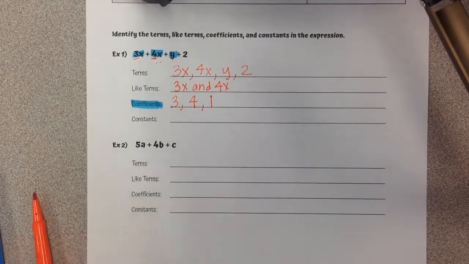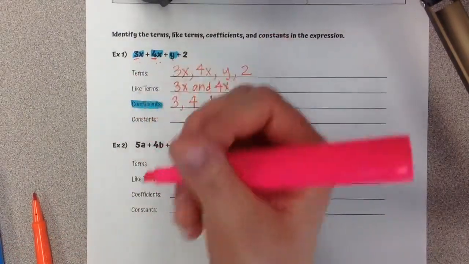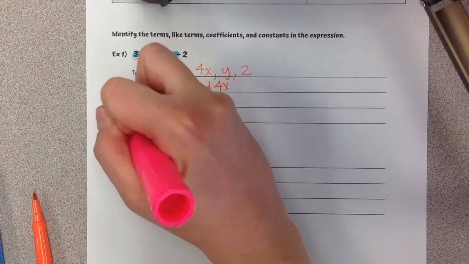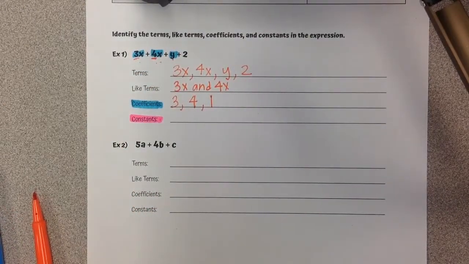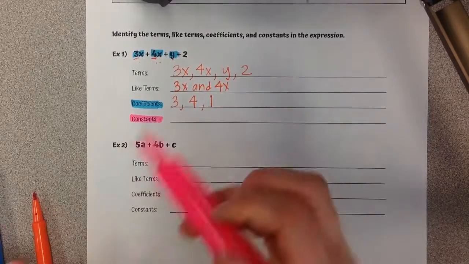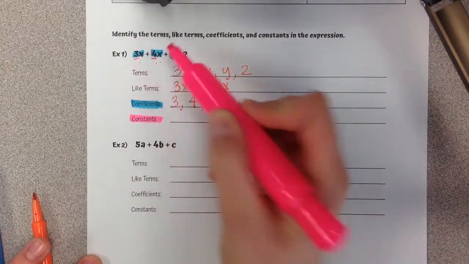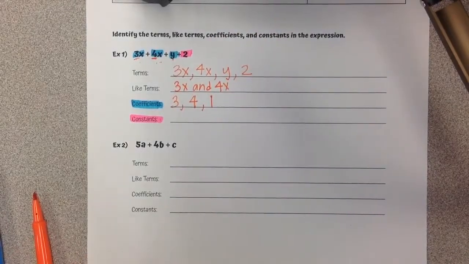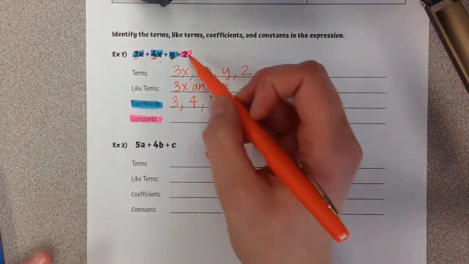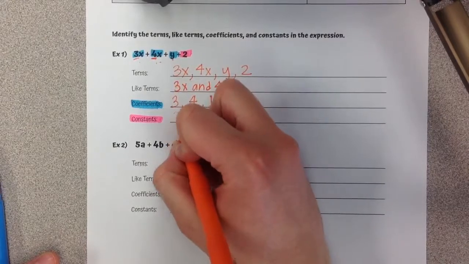Last, we have our constants. So take out a different color highlighter. I'm going to highlight constants in pink. Constants are terms without a variable. So I've already highlighted my terms with variables, so it makes it a little bit easier to find my constant. There's only one in this situation, and it is the number 2.